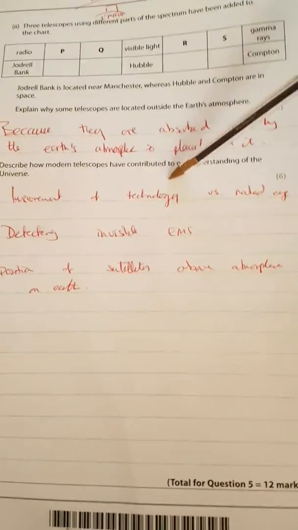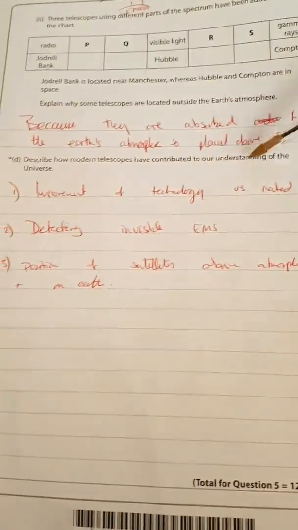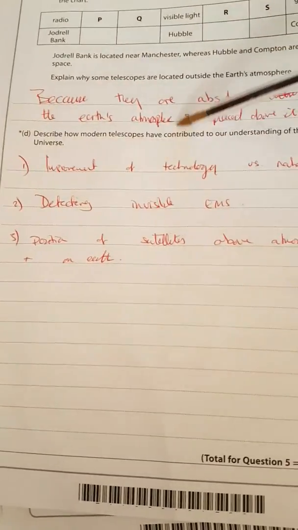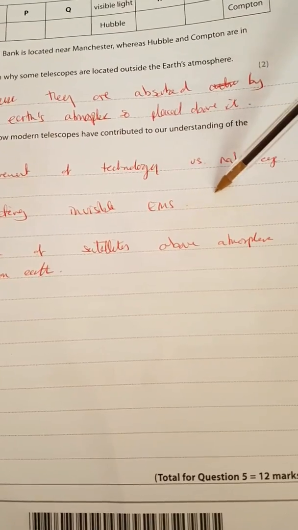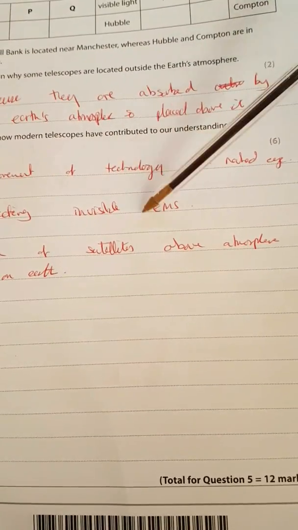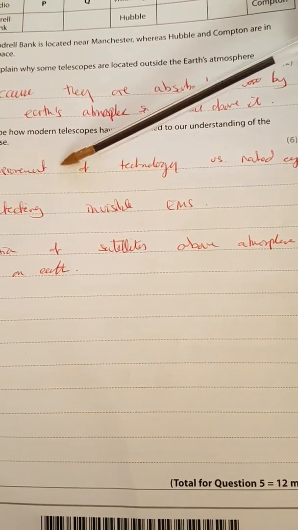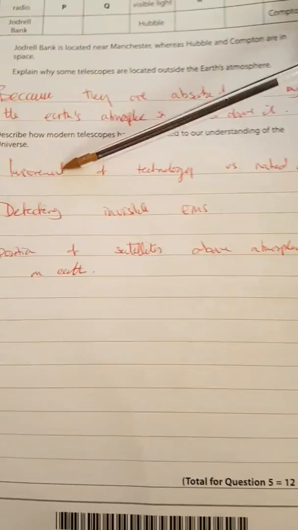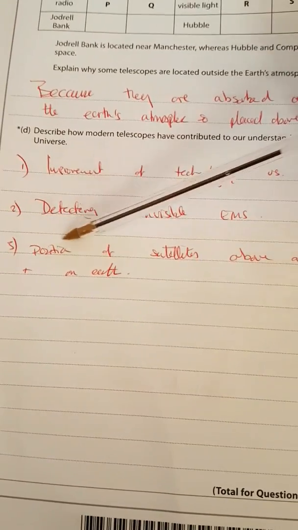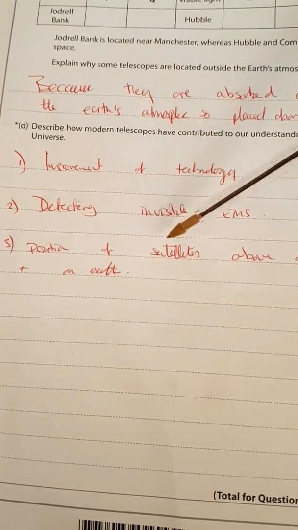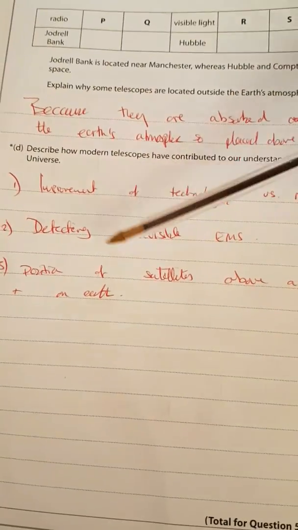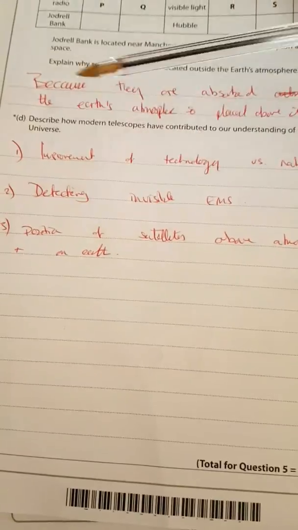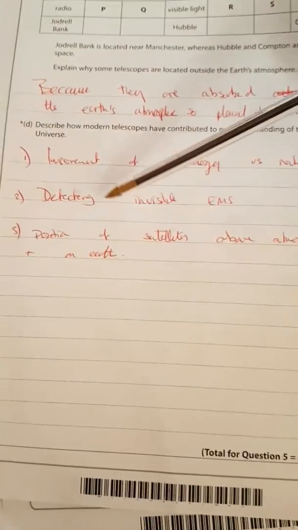Number 1 is the improvement of technology versus seeing things with your naked eye. Obviously that's a big improvement. We can detect the invisible electromagnetic spectrum. Before, we would just use visible light to see with basic telescopes. Now you've got different types of telescopes that can see different parts of the electromagnetic spectrum: X-rays, gamma rays, radio waves, microwaves, and any other type of waves that can be detected.